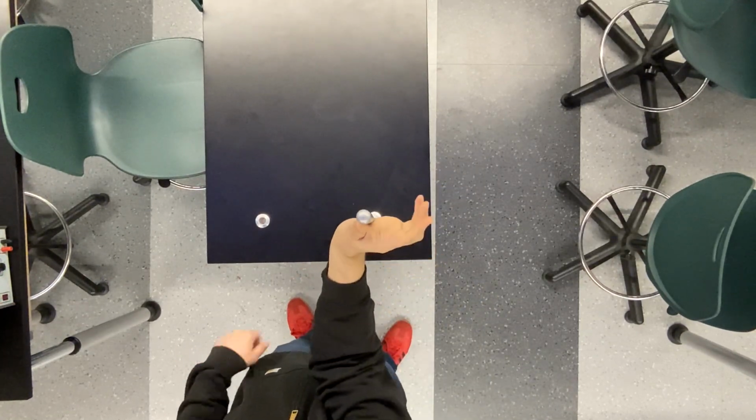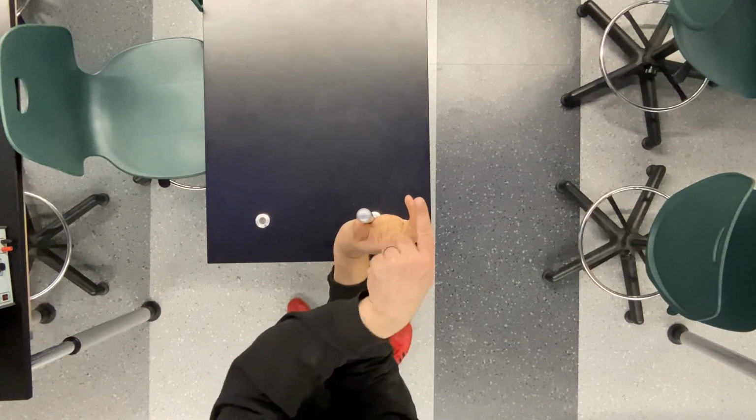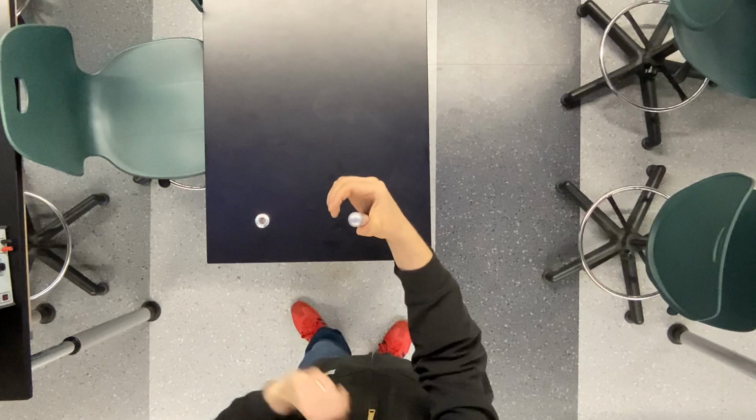If I bring my hand around at this spot here, then the direction of the magnetic field is this way, this way, and this way. It's always tangent to the curve.